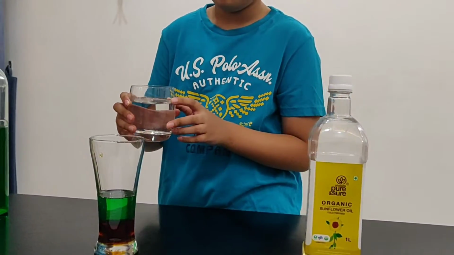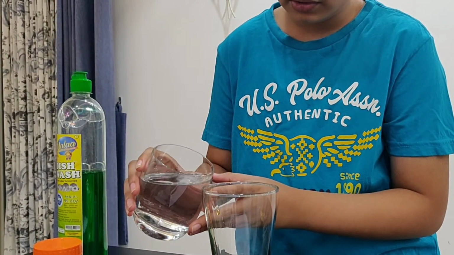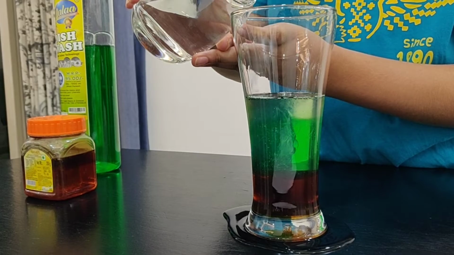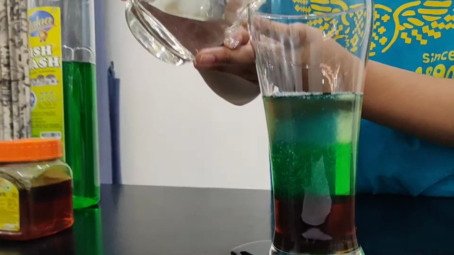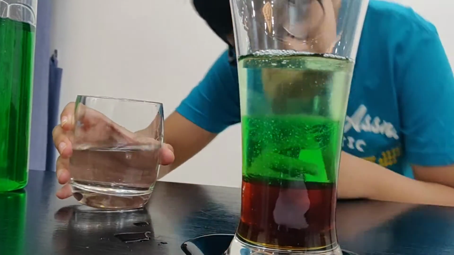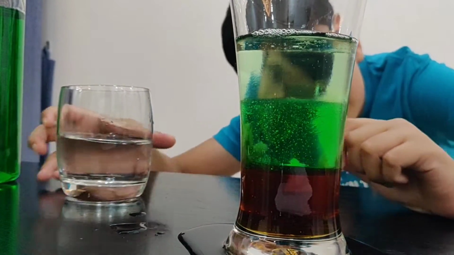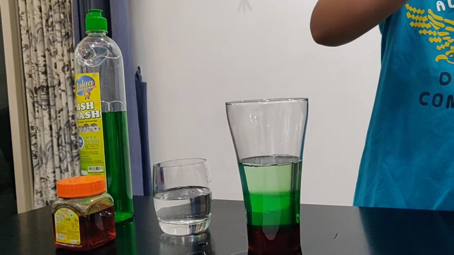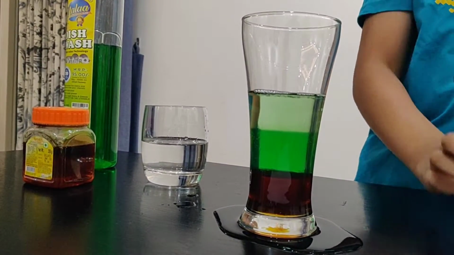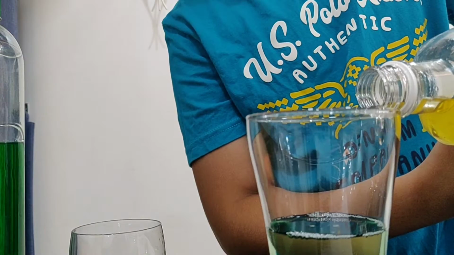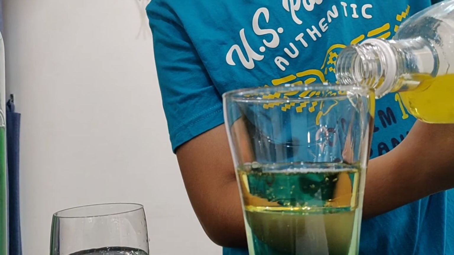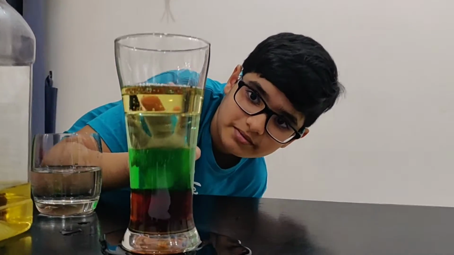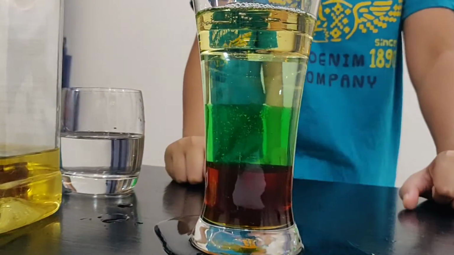Next we have water. This one you have to make sure you're doing extra gently because this has a higher chance of mixing. You can see the border between the dishwasher soap and the water. Now we have to add the least dense one, which is oil. As you can see, all of them have formed a neat and clear density column.